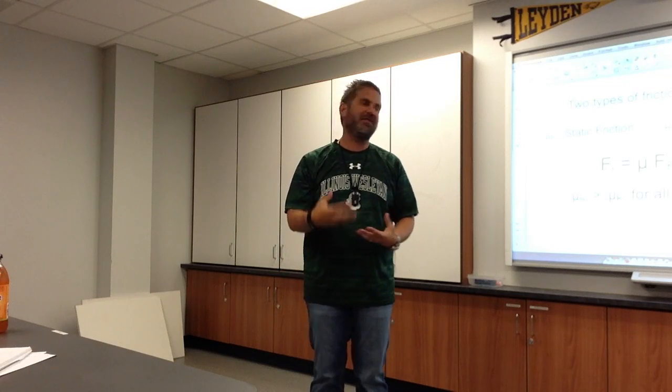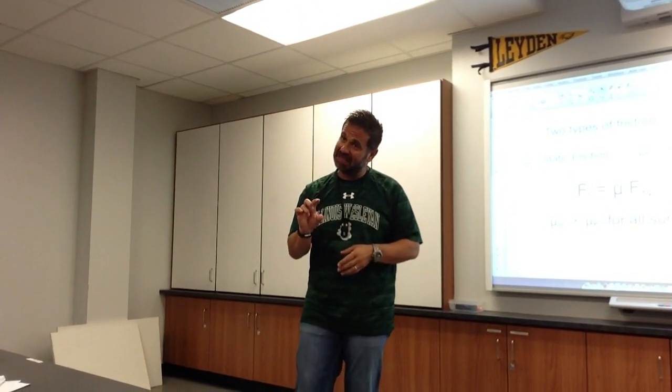So when we say that mu is an index that tells us about the texture of the surfaces, it means that if we look at mu values, the bigger mu gets, the bigger friction's going to get, the rougher the surfaces must be. The smaller mu gets, the smoother, the slicker the surfaces must be, right? So maybe steel on ice, the mu is going to be really small. Sandpaper on sandpaper, the mu value will be really, really big.